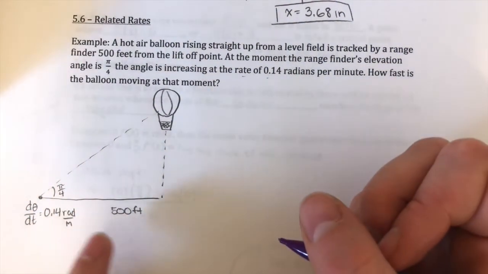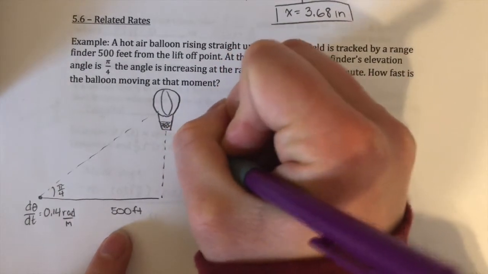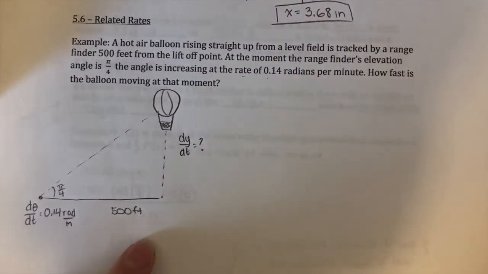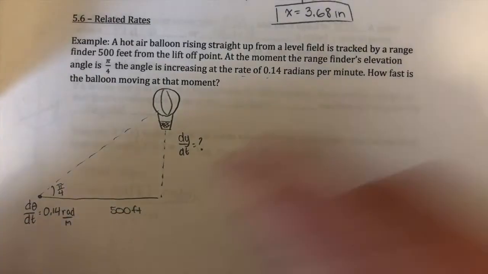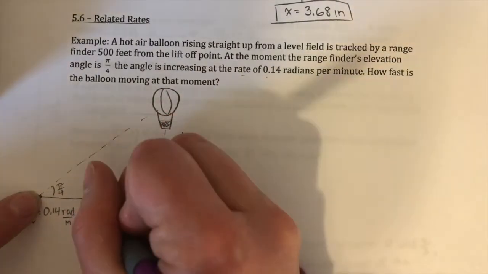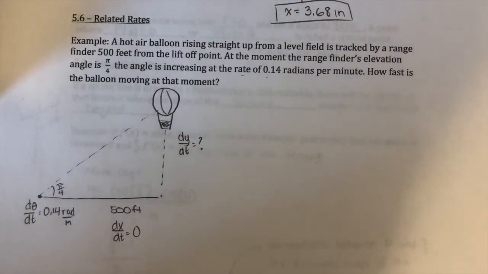So then we want to know how fast the balloon is going at that moment, so how y is changing with respect to time. The other thing that we know, because our x isn't changing, because that 500 feet isn't changing, is dx dt is going to be equal to 0, okay?